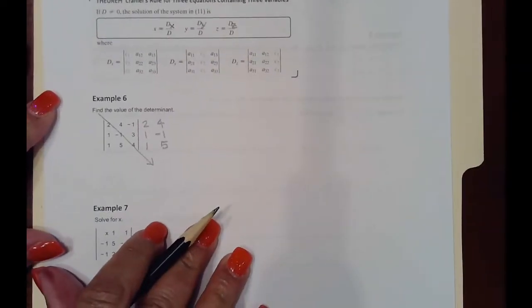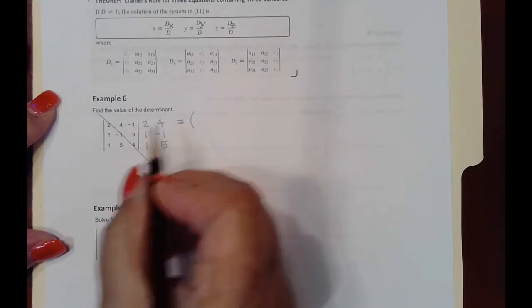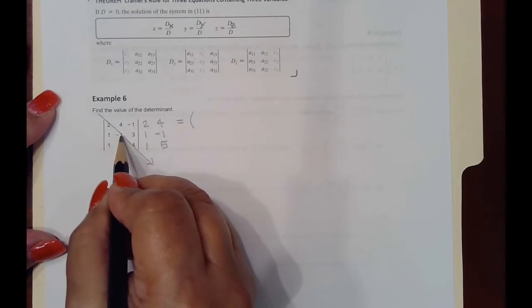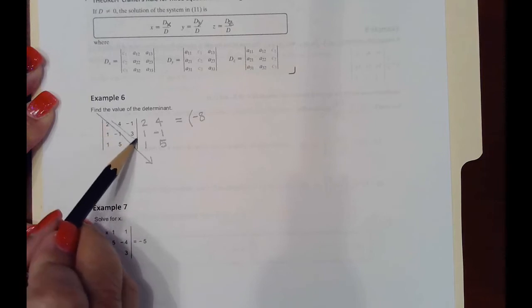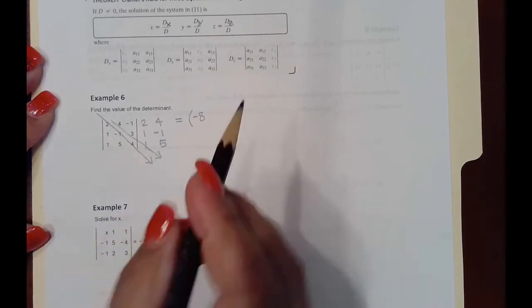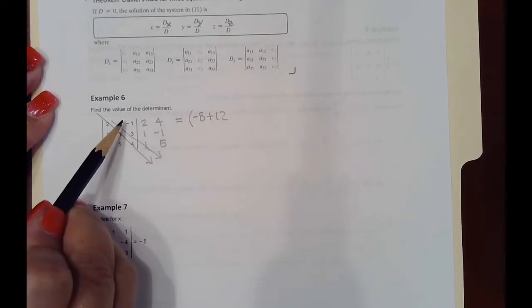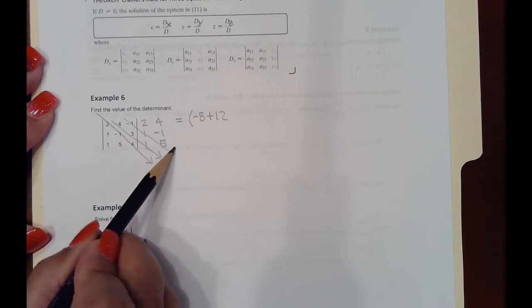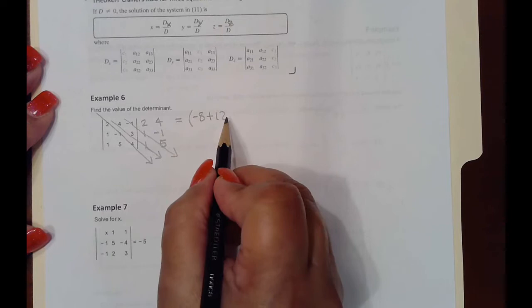First one, keep it straight, maybe draw that line right through them, is going to be equal to 2 times -1 is -2. -2 times 4 is -8. Go on to the next one, which would be this downward product. So 4 times 3 times 1 is +12. Next downward product would be -1 times 1 times 5. So that'd be -1 times 5 is -5.